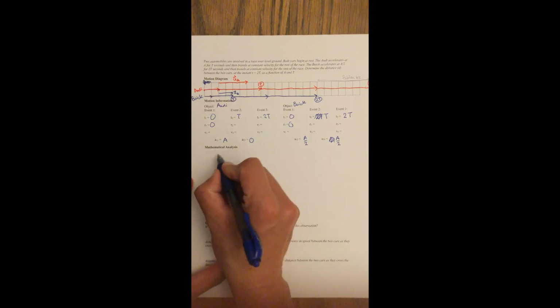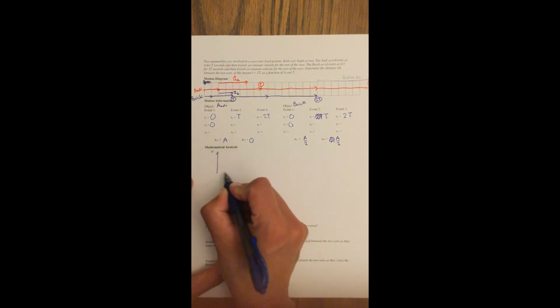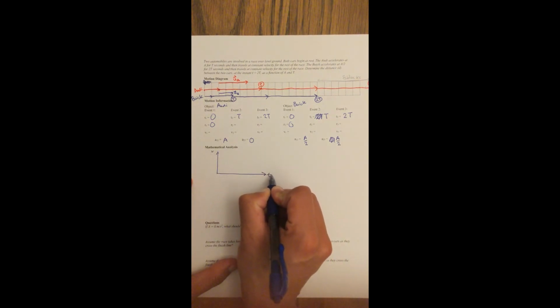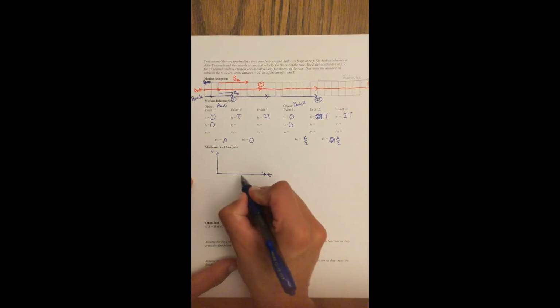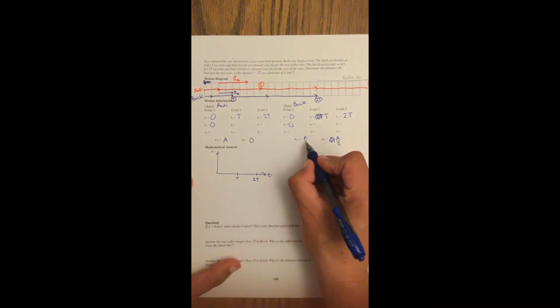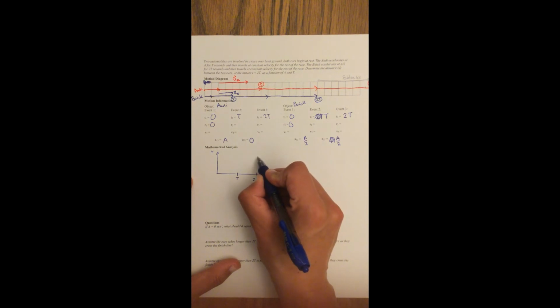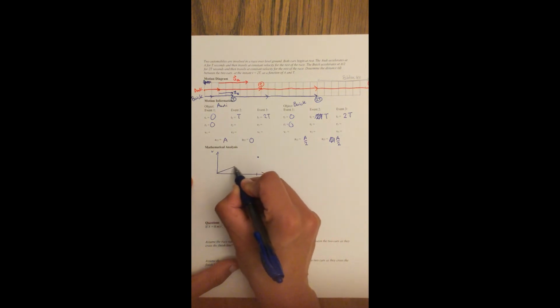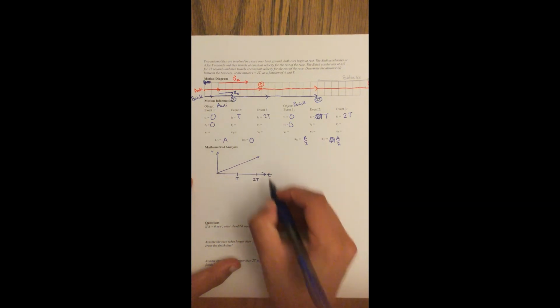And then, I think I'll just do it for you so you can see what I mean. So this is the velocity, this is the time. I would suggest you do 2 separate graphs, but I'm going to put the Buick and the Audi on the same graph here. So this is T, this is 2T. We'll use blue for the Buick, which has an acceleration of a over 2 all the way up until time 2t. So that's for the Buick.